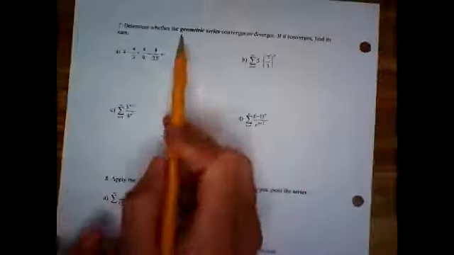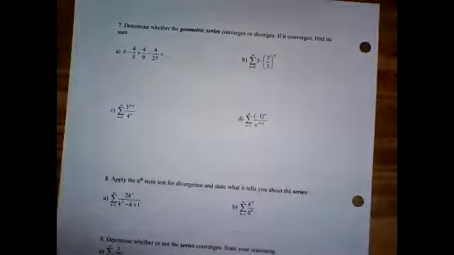All right, so all of these are geometric series. They are going to converge if the absolute value of your R value is smaller than 1. They're going to diverge if the absolute value of your R value is bigger than 1.